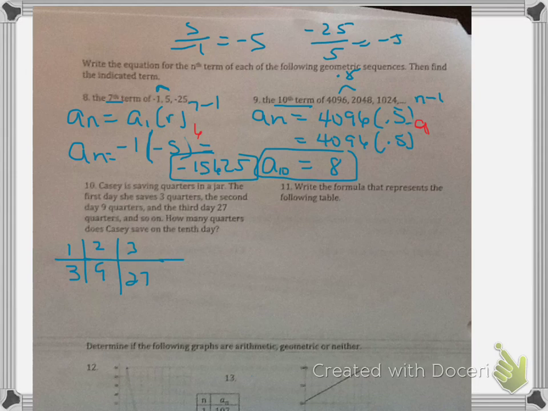Okay, so basically we have this. Let me read this again. Casey is saving quarters in a jar. The first day she saved 3 quarters. The second day 9 quarters. And the third day 27. And so on, so on, so on. They want to know how many on the 10th day. All right, so here we go.